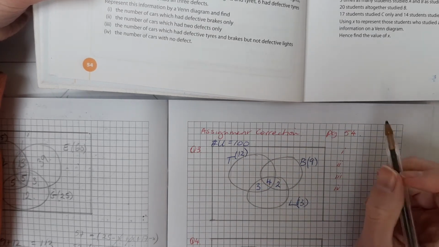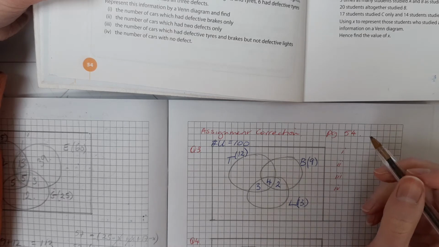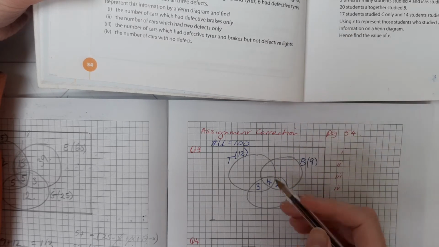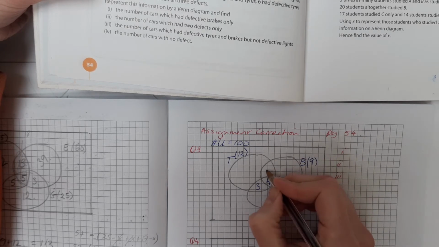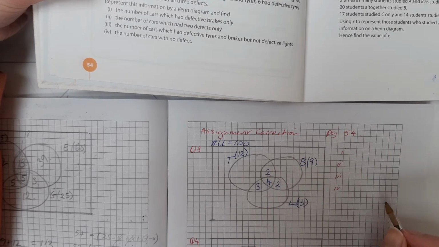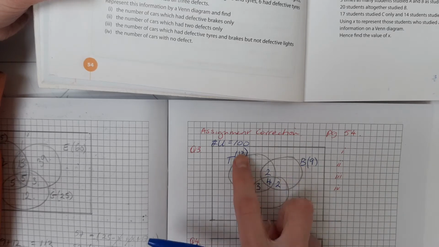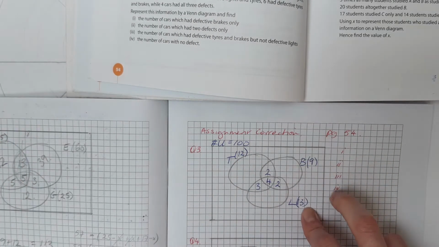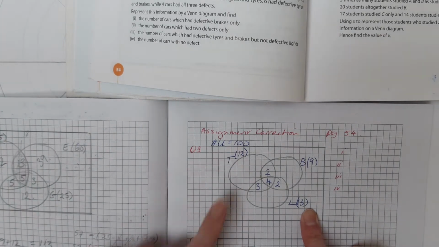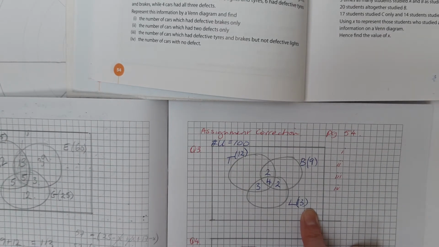And finally, 6 had defective tires and brakes. So tires and brakes is in this section, and I have 4 of the 6, so I need 2. Okay, so I've dealt with all of the sentences, but I now need to deal with the 12, the 9, and the 13. And then account for the 100 cars tested in total.